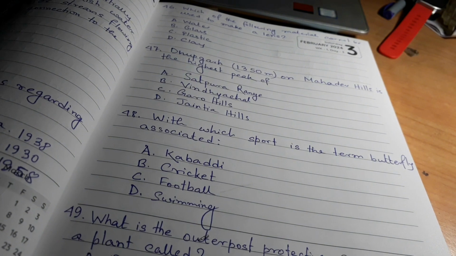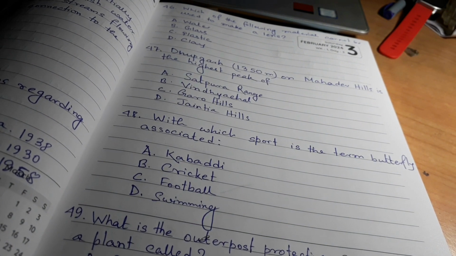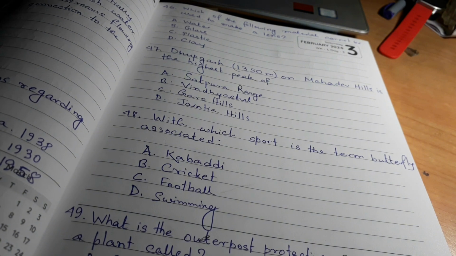With which sport is the term butterfly associated? Kabaddi, cricket, football, swimming. Butterfly is the term associated with swimming, so the answer is swimming. It is a swimming stroke considered to be one of the toughest swimming strokes.